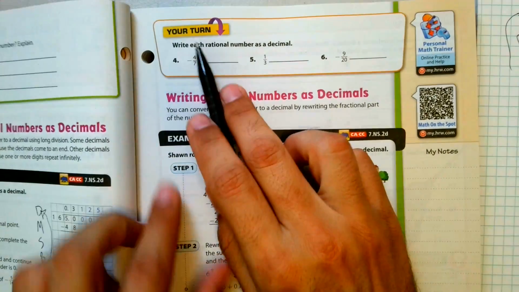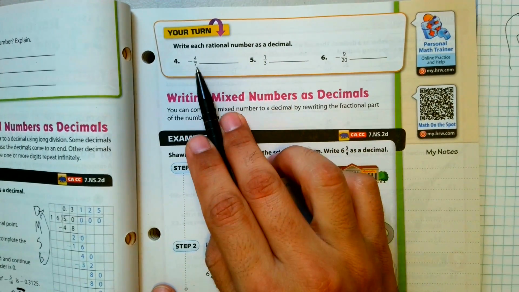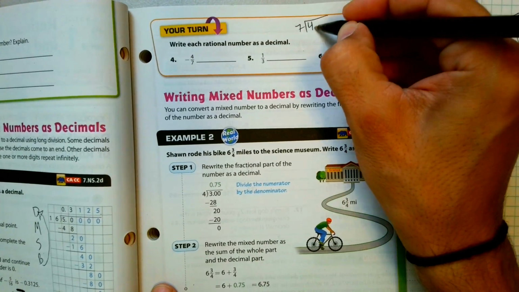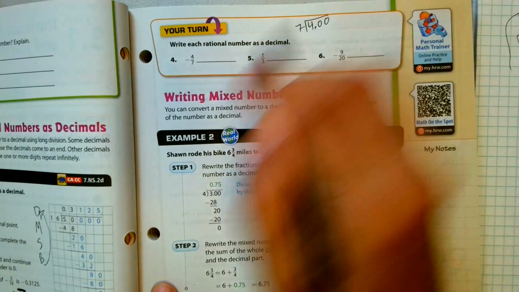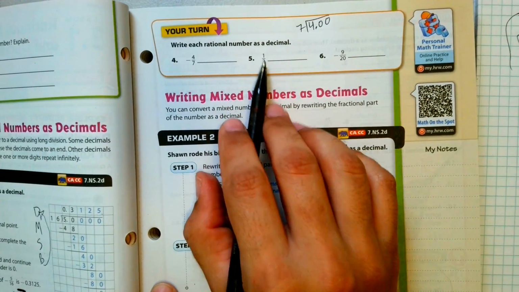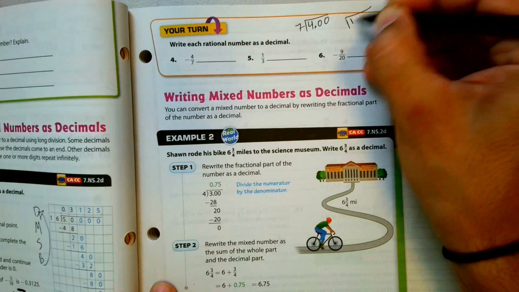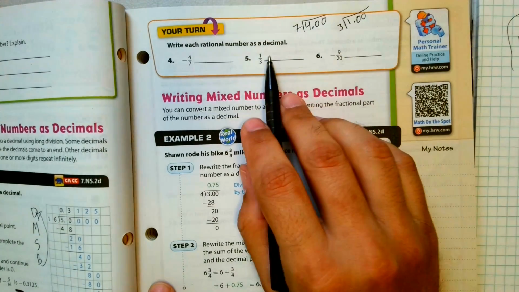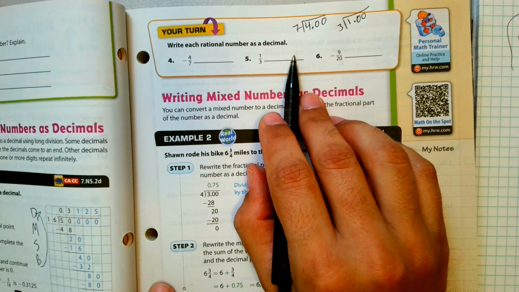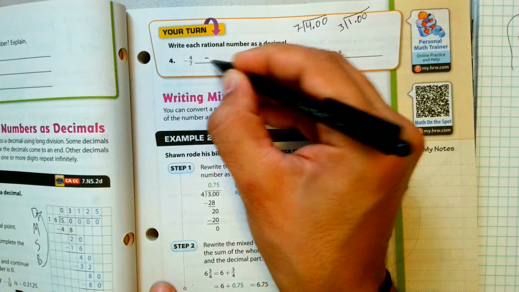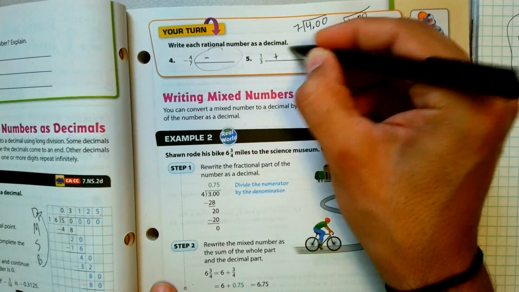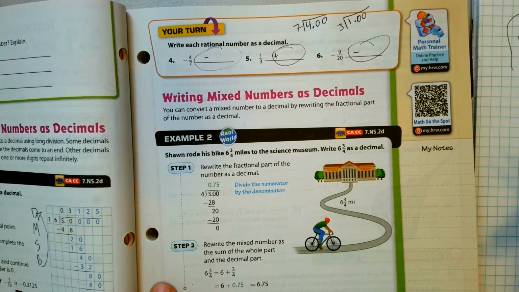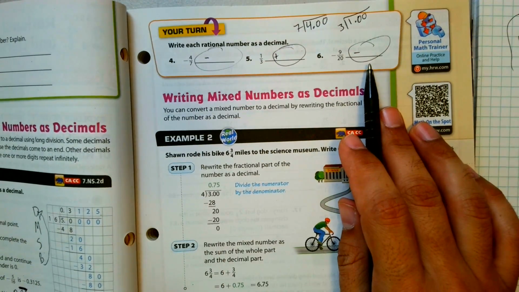So here they have you practice using long division so that 4 divided by 7 is going to end up being some decimal that you write as a negative. 1 divided by 3 is going to be 1 divided by 3, and you're going to end up with a decimal, and your answer is going to be positive, whatever that decimal is. All right, so this is going to end up being a negative number, this is going to end up being a positive decimal, and this is going to end up being a negative decimal. So that's what you want to practice here.